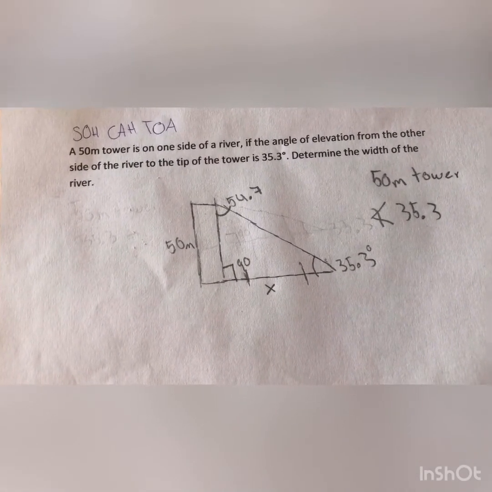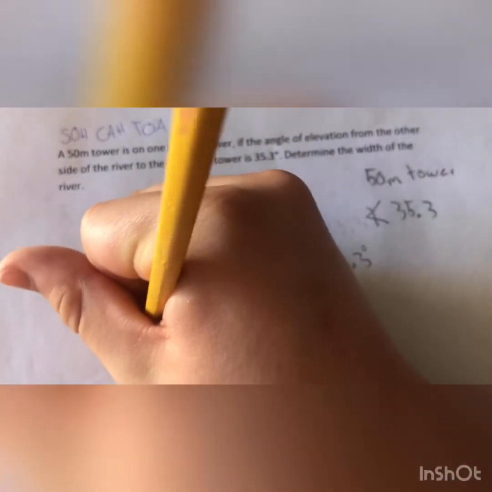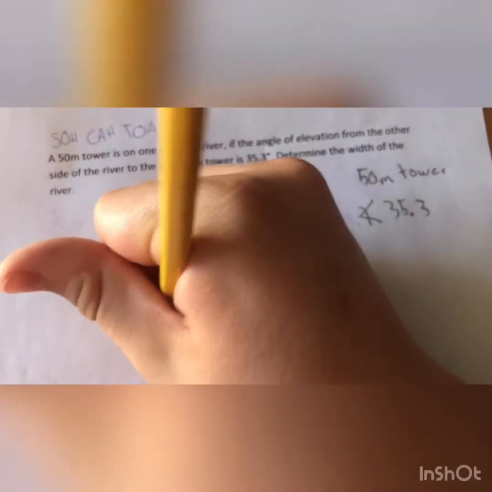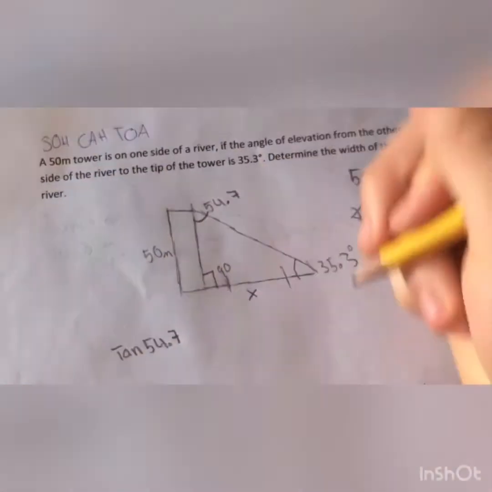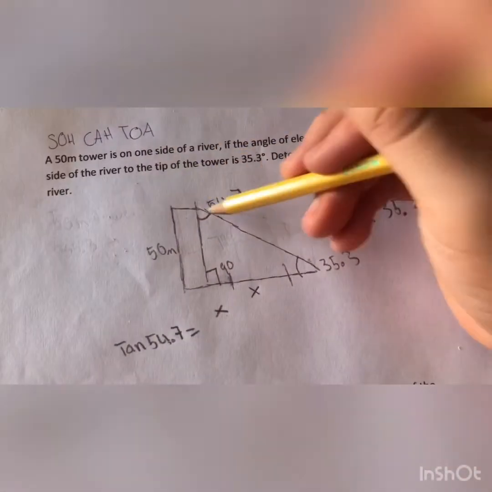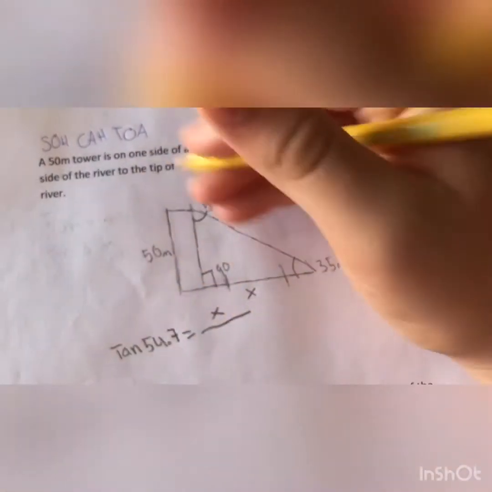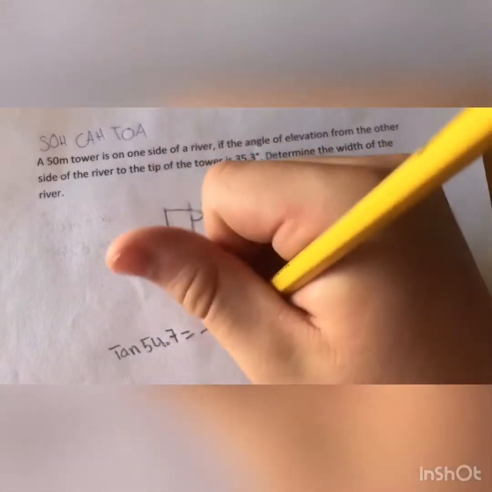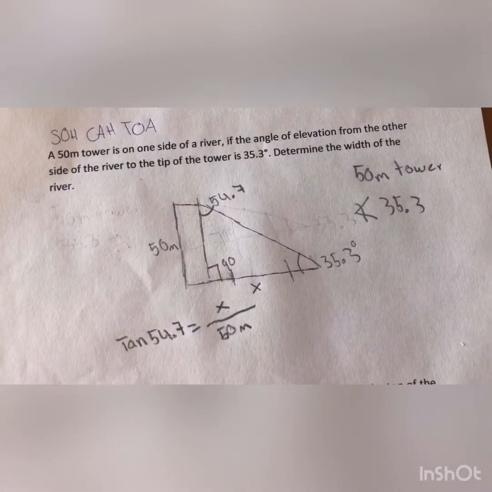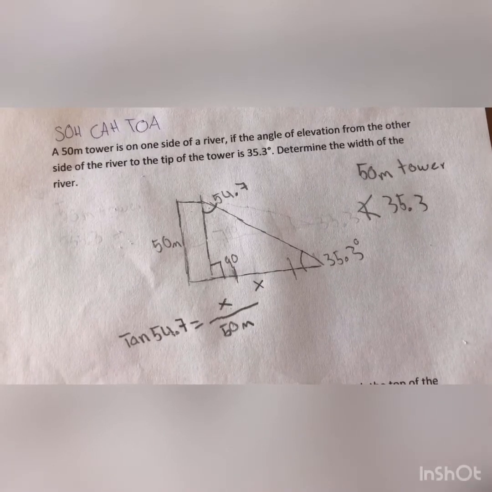Okay, and then looking at SOH CAH TOA, sine, cosine, and tangent, the easiest one to use would be tangent. So tangent of 54.7 equals x, which is the opposite, over the adjacent, which is 50 meters.